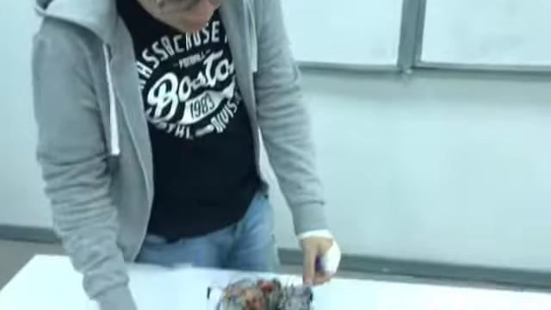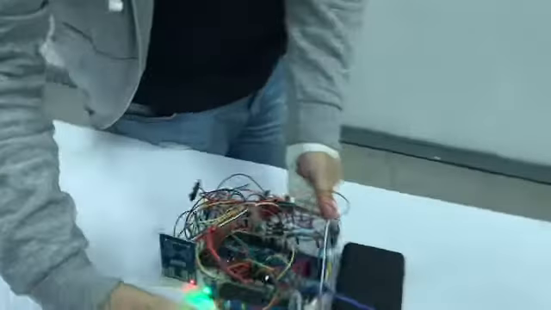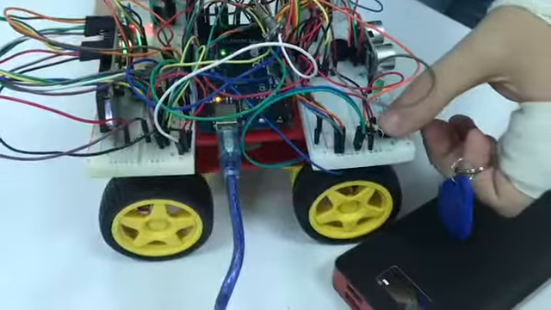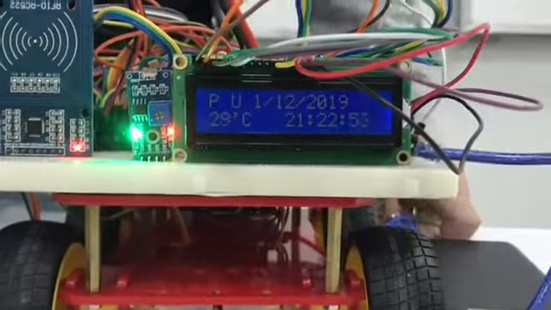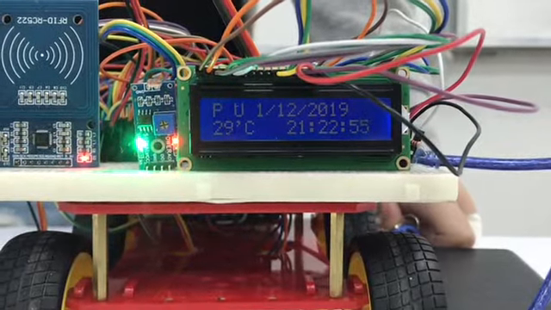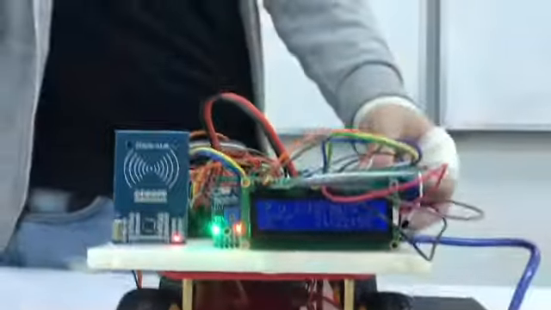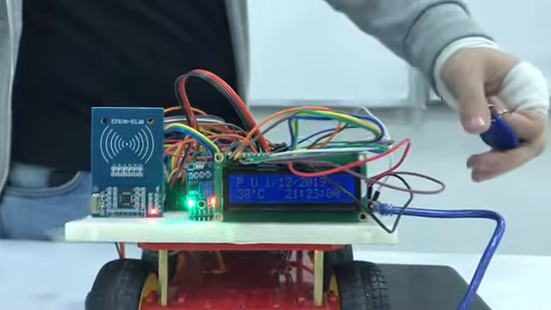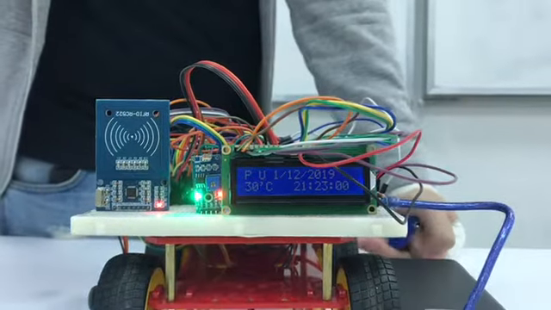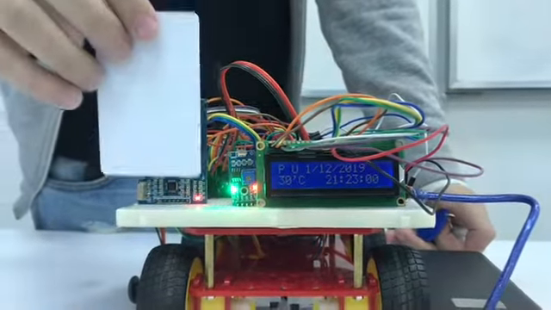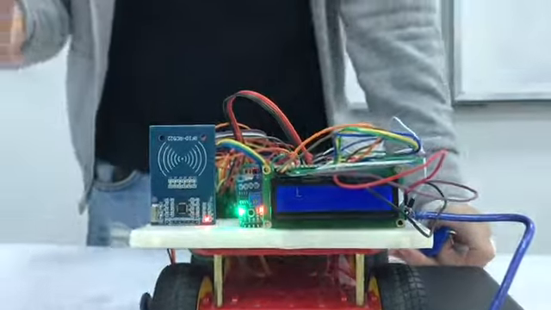The next step is the button. If we press the button, the LCD shows the car is now on, which we'll see with Ahmed Kalani after a few seconds. If we press the button again, the car is now off. Now we can unlock the car with the RFID.